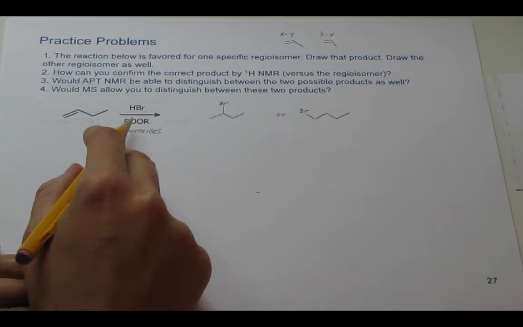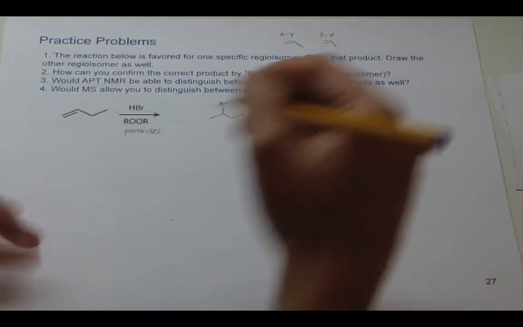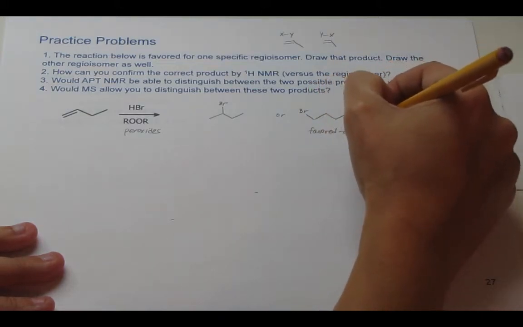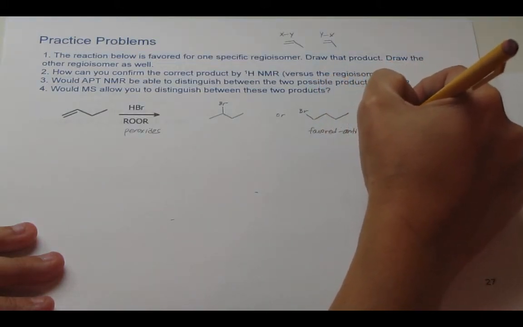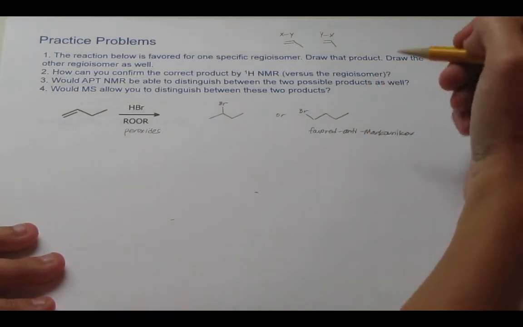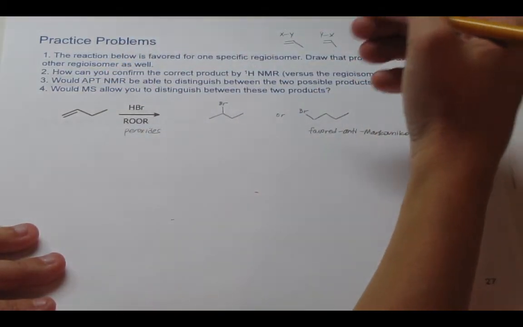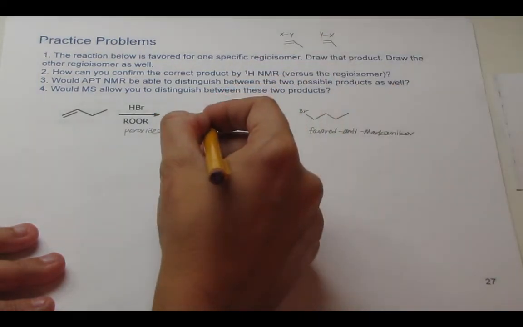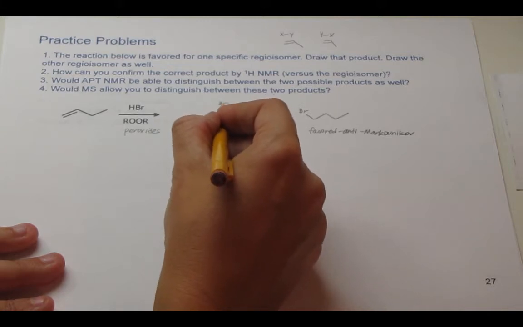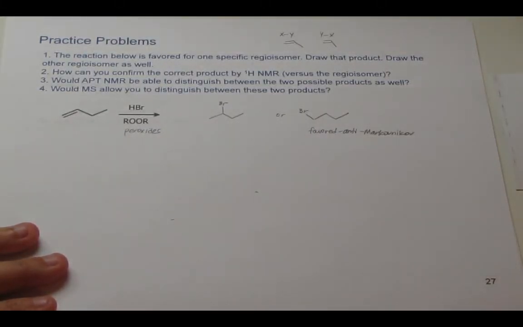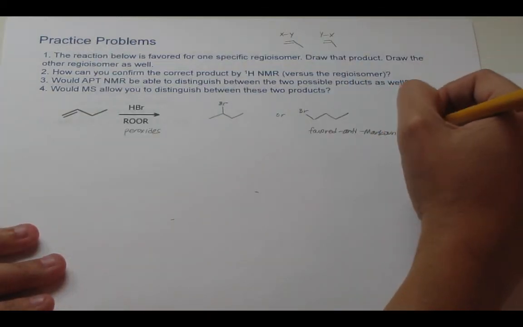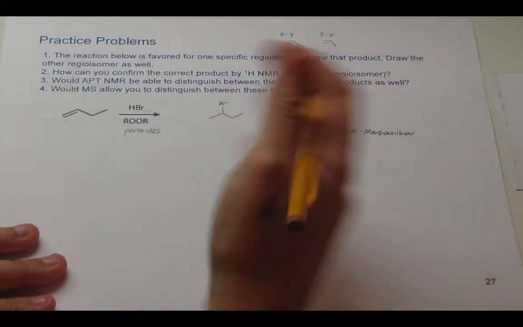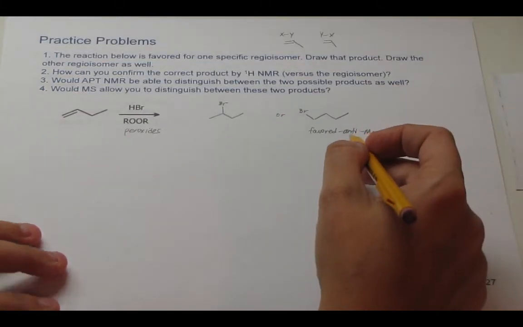And from chapter 8, we know that this is the desired product, or the favored product. And this was called anti-Markovnikov, because our electrophile, which is H, that is not shown, ended up on the more substituted carbon. And normally you want your H on the less substituted carbon to leave the carbocation for your more substituted carbon. This goes through an opposite mechanism because of the peroxides. And we didn't learn the mechanism for this problem because this deals with chapter 10.